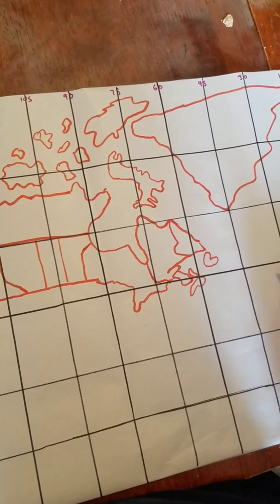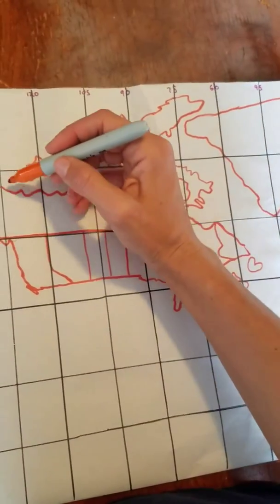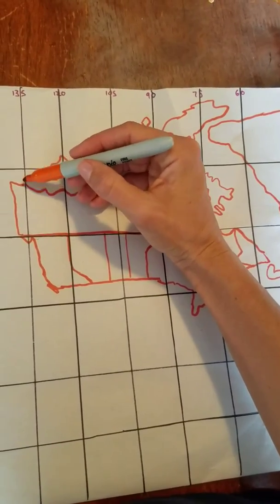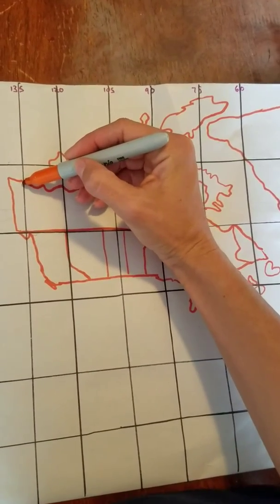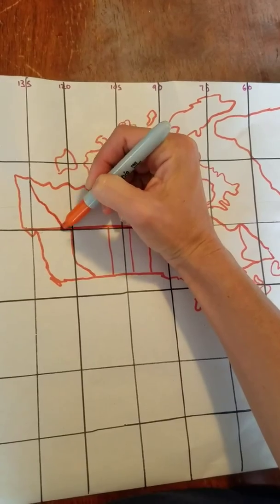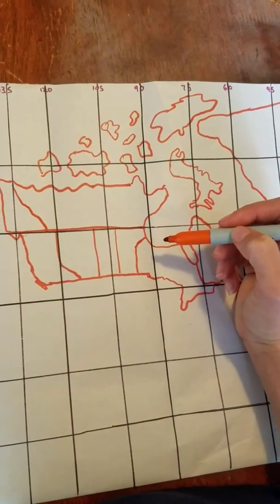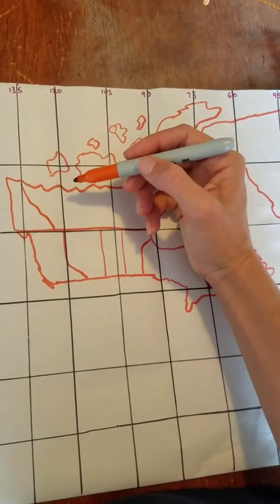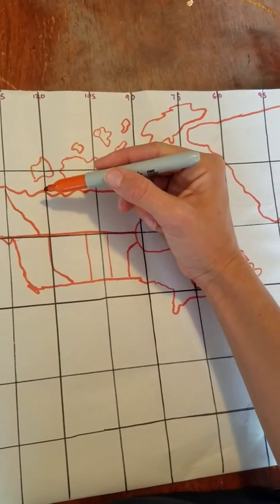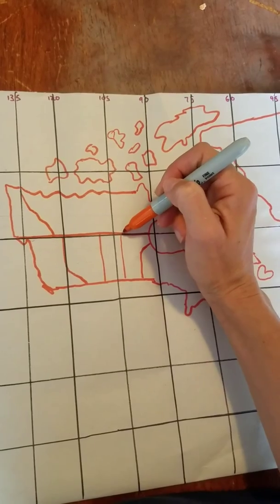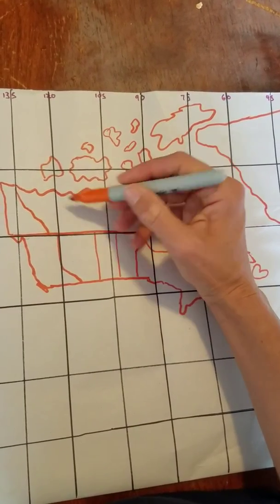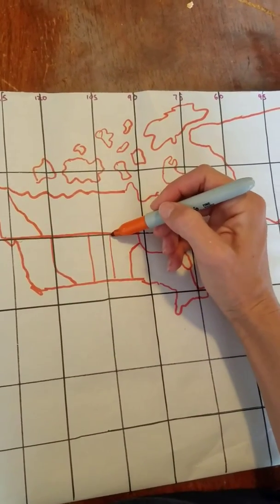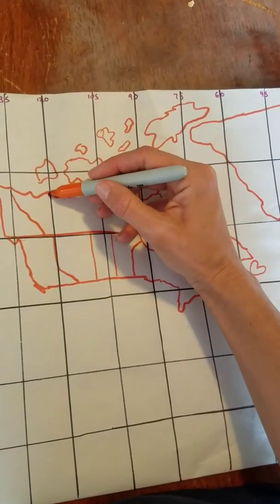We just have to stick in the territories. So for the territories, you're going to go back up here to 135, and you're going to cut across. So there's Yukon, and then you go to the next one, 120, and you're going to cut across super duper far. For this one, you're going to cut over to the far side of Saskatchewan. So you have to get from here to the east side of Saskatchewan.